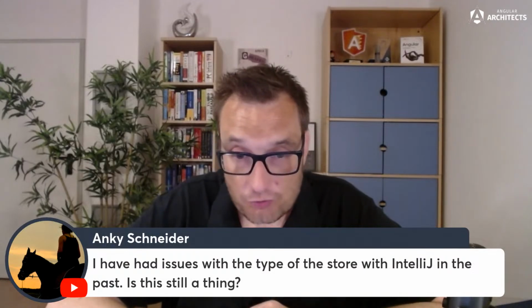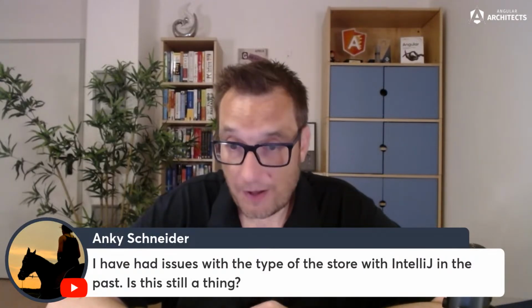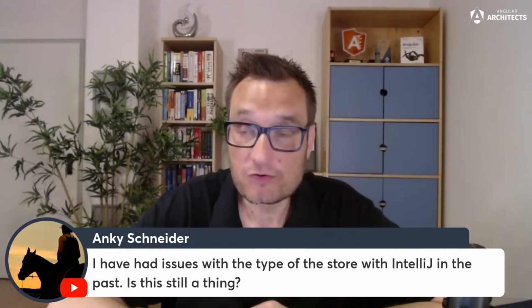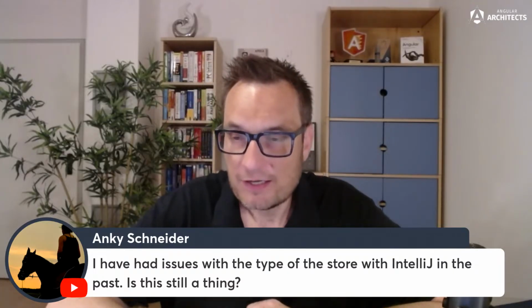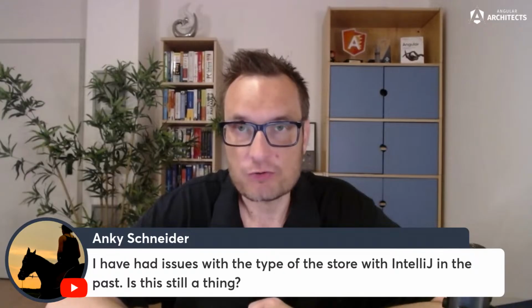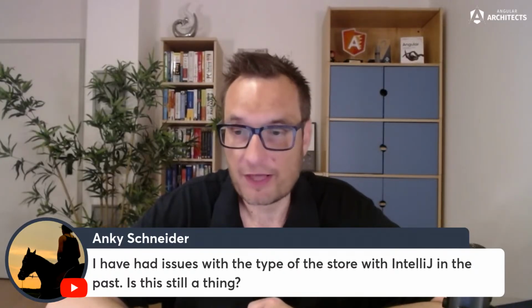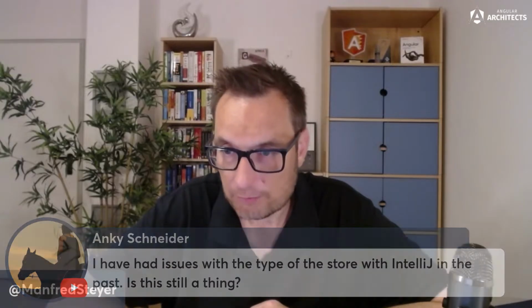Here I'm not sure, but I know IntelliJ sometimes has some hiccups with typings because it's caching data. So please make sure you purge your cache and please make sure you have all the updates in there. This can help.